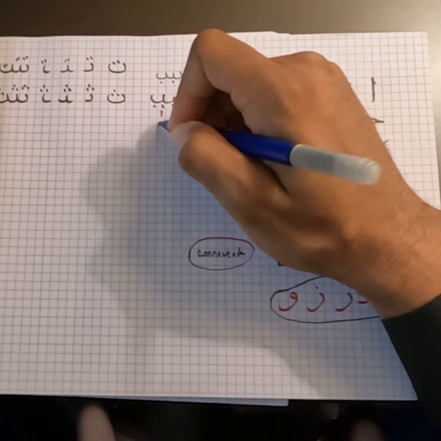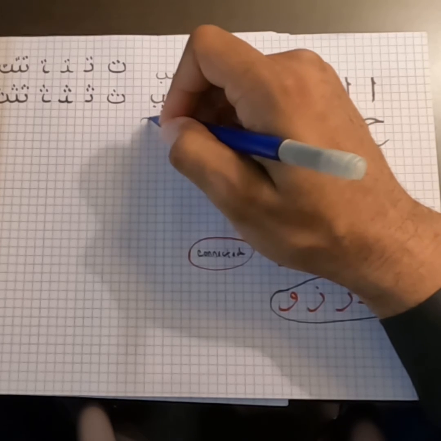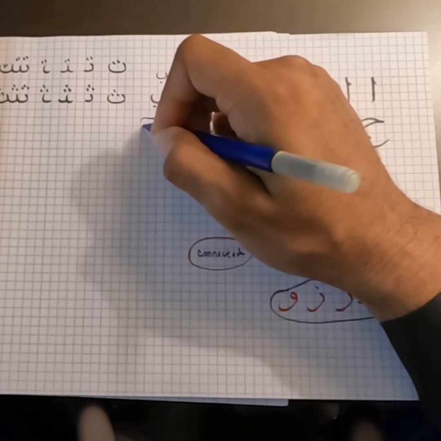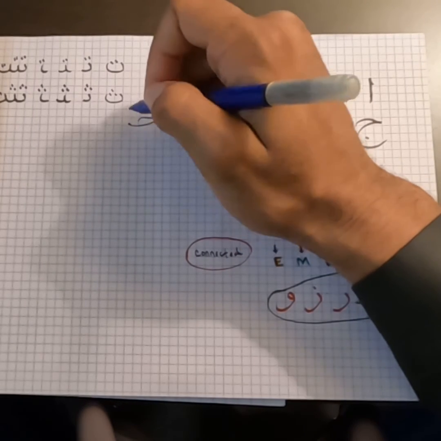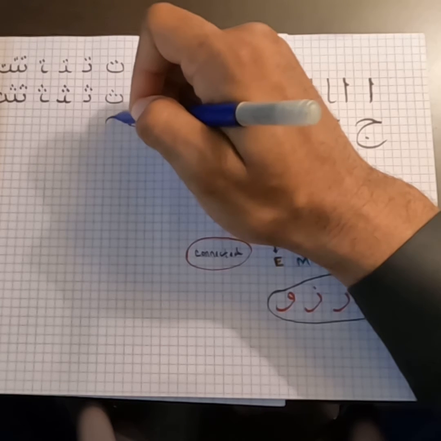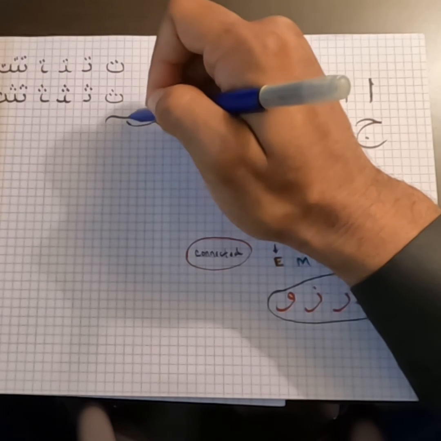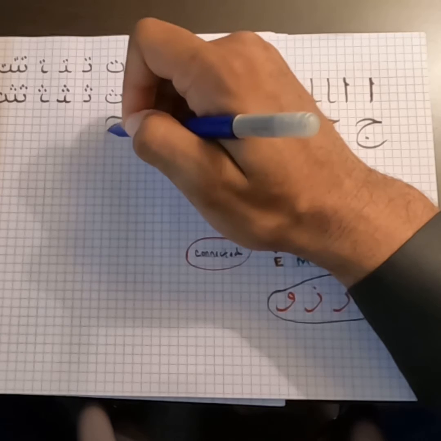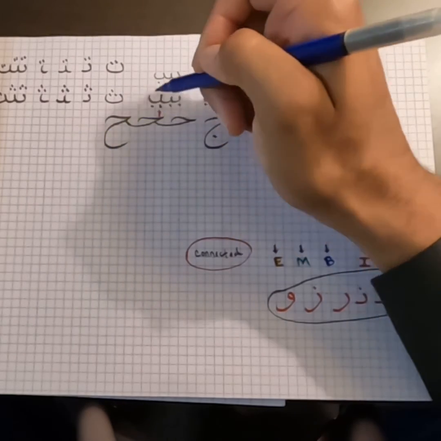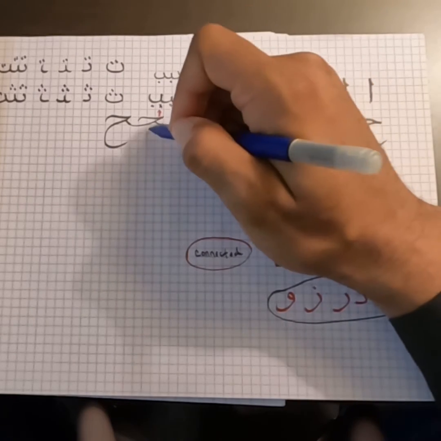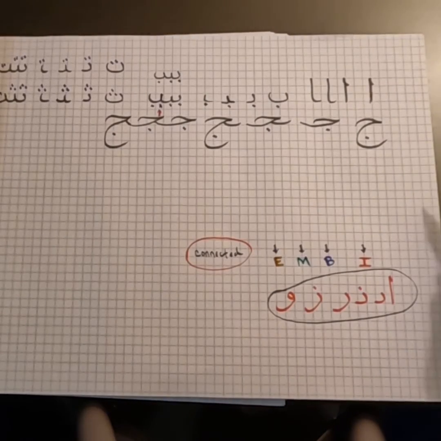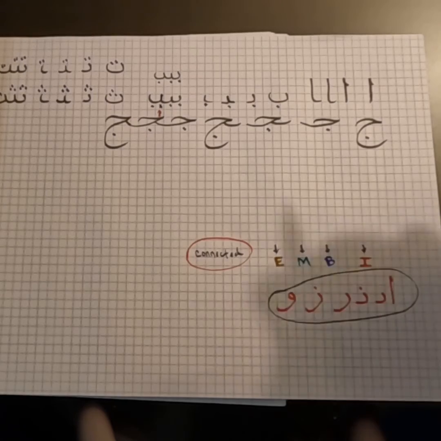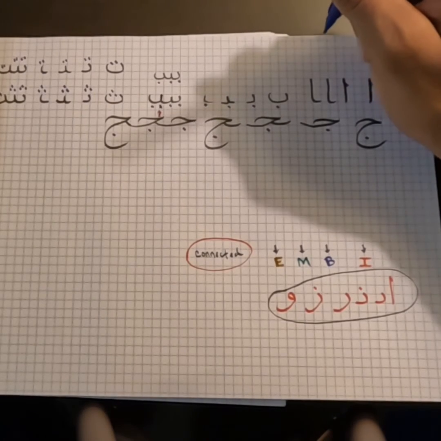Beginning, middle, right? And ending. So this is the Jim connected in each position.